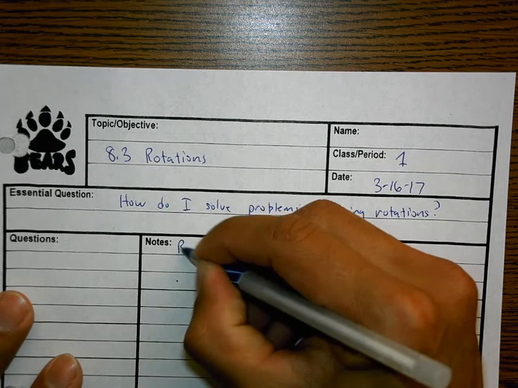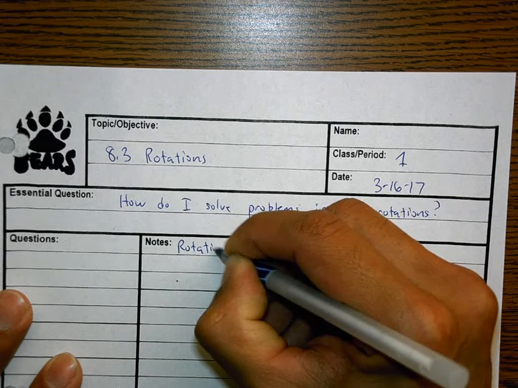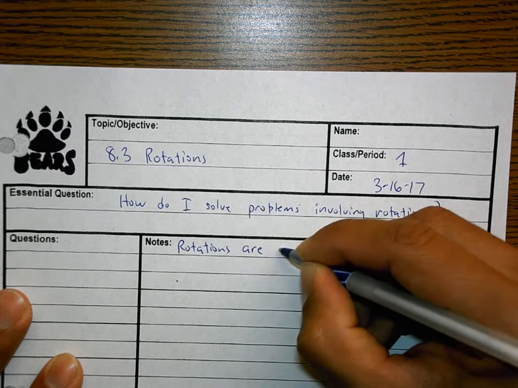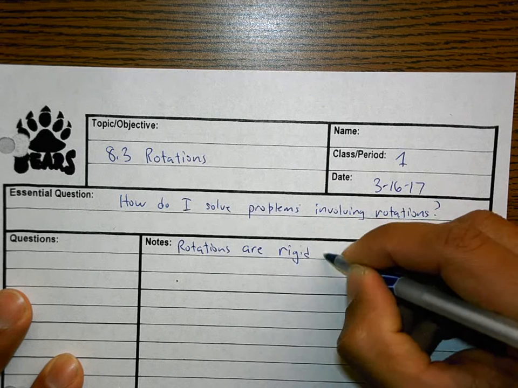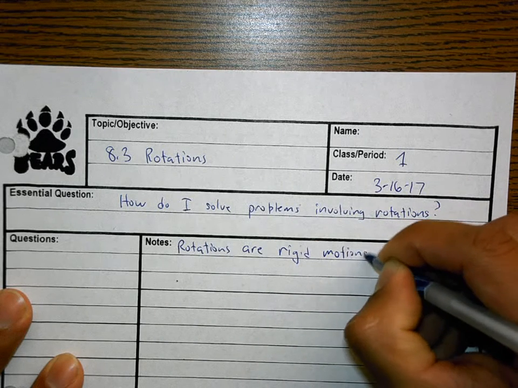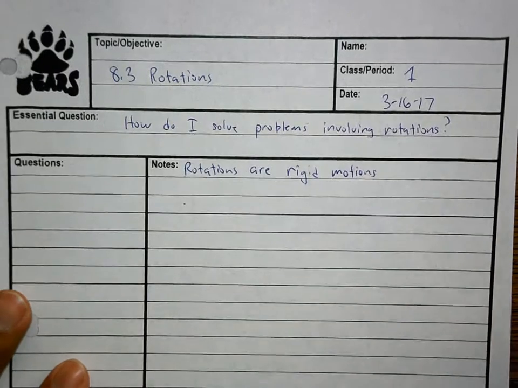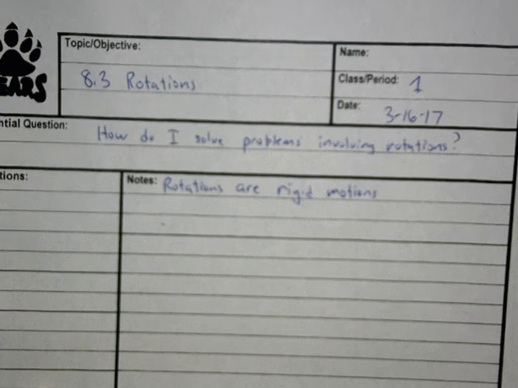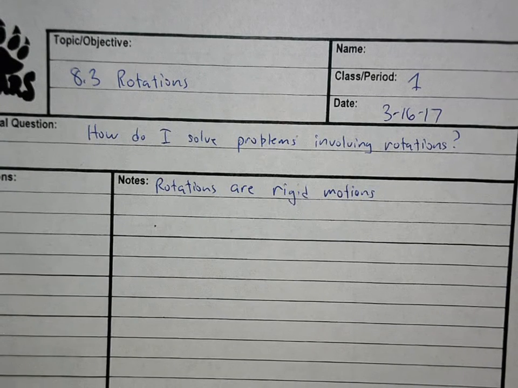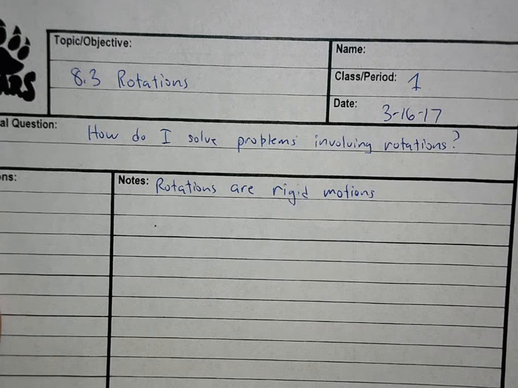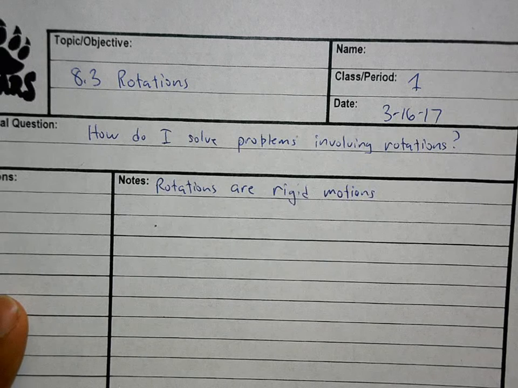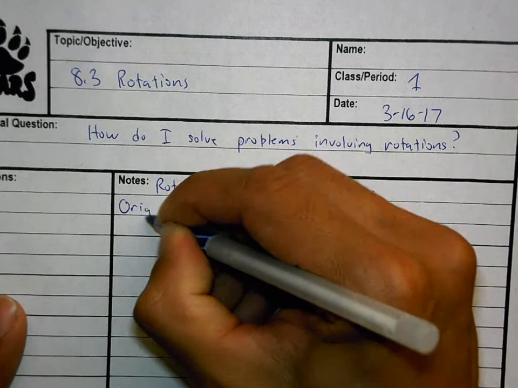So the very first thing I need you to remember is that rotations are rigid motions. Rotations are a rigid motion, meaning it's not going to change its shape. It's going to stay the same size. And so I'm going to give you a couple of words that we're going to use when we do rotations. The first word is origin.